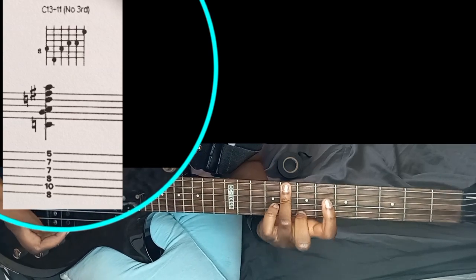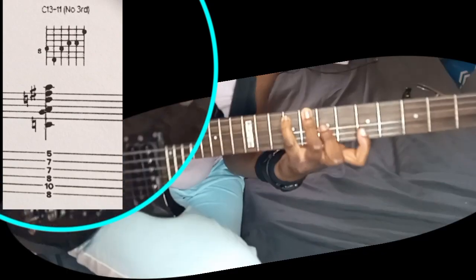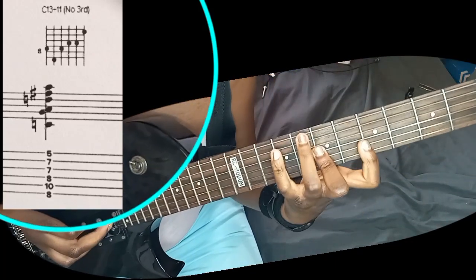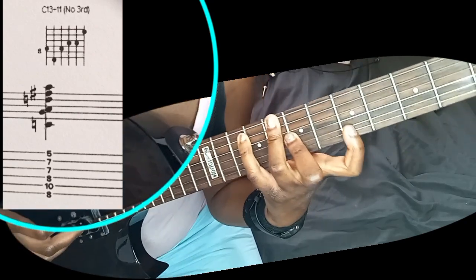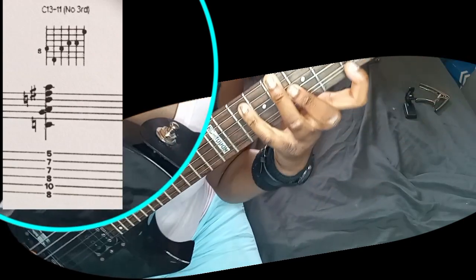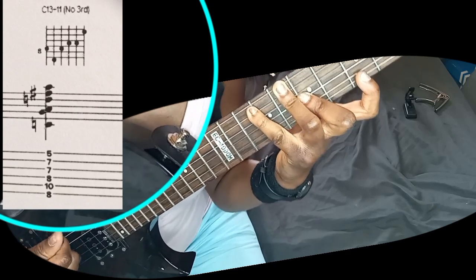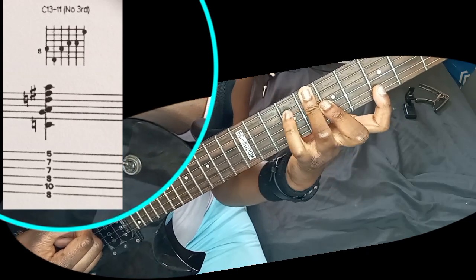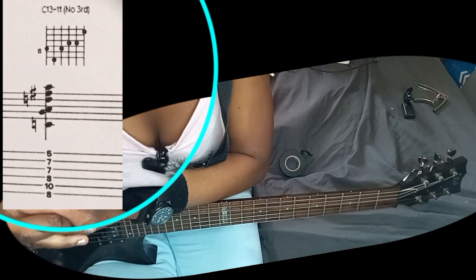So let's just pretend that we're playing the chord. So I'm playing this. Can you guys see that? It's very, very hard to play. And yes, I'm showing you guys my flaws on the internet. But hopefully with more practice, I should know how to play it.